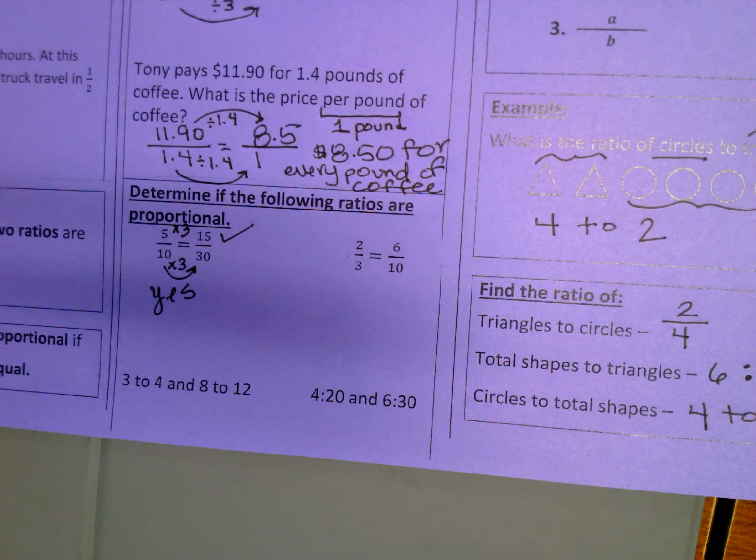You want to know an easy way to compare fractions? Because remember, we don't always get super easy numbers like these, right? But let me show you an easy method there.